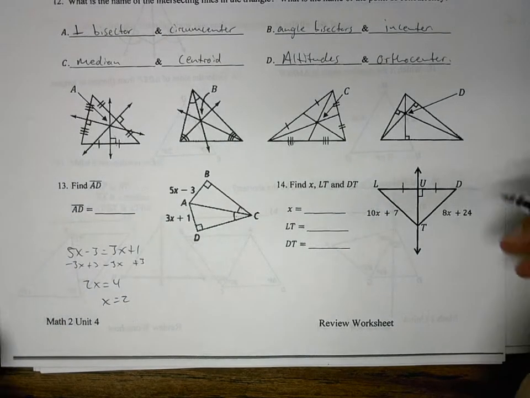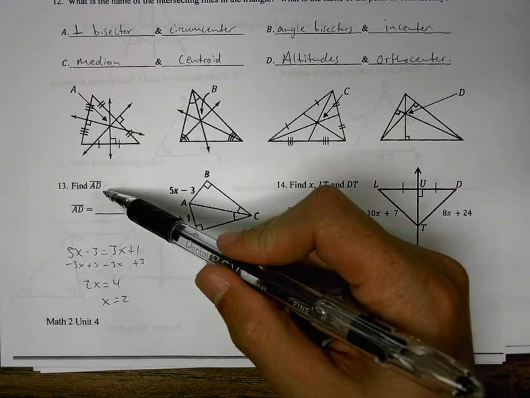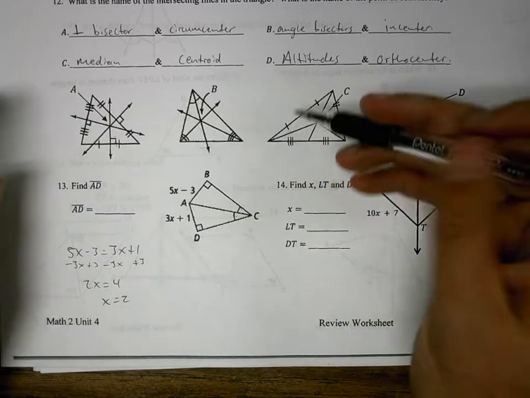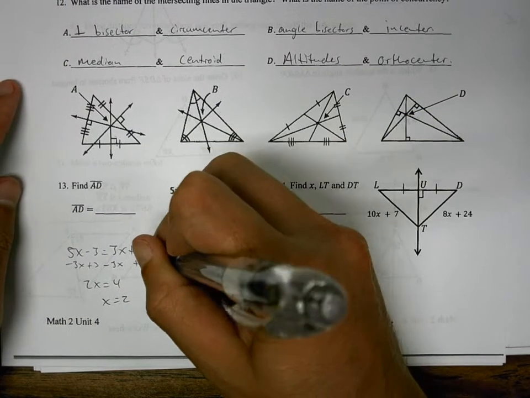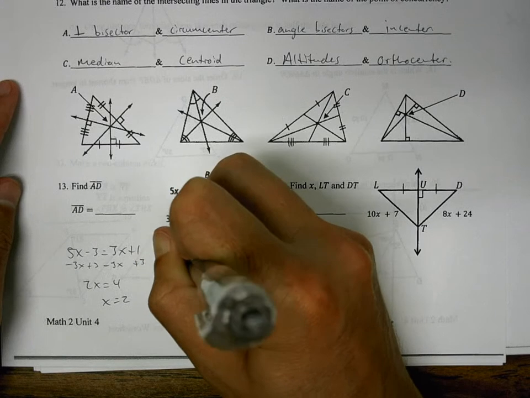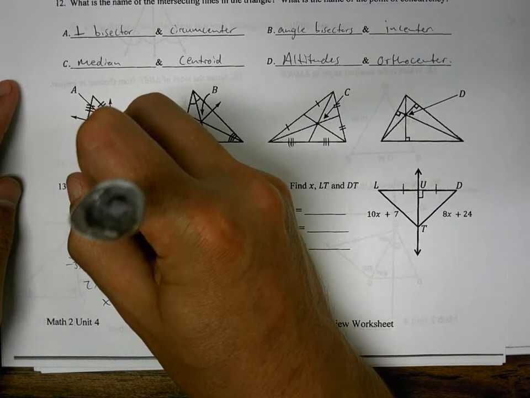Now notice, they didn't ask you for 2. They said find AD, which means I need to plug it back into x right here. So this would be 3 times 2 plus 1, which would be 7.